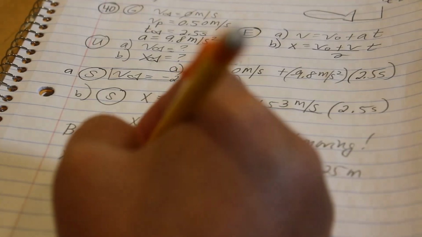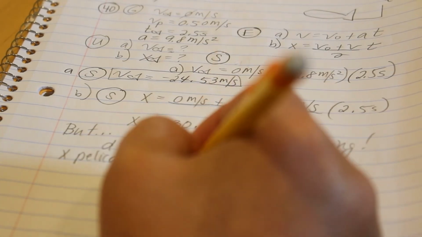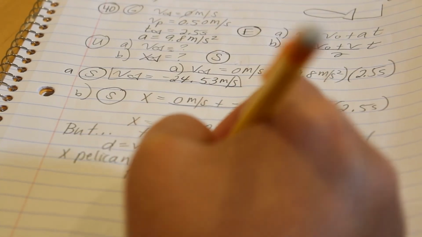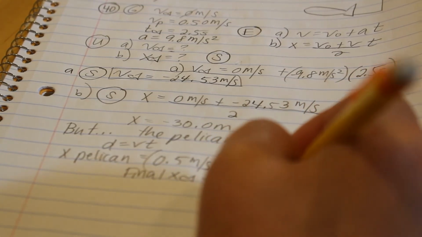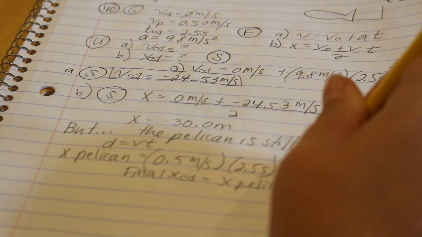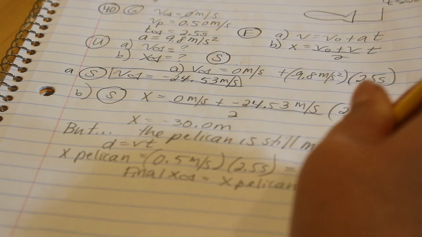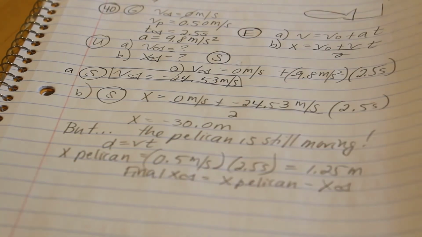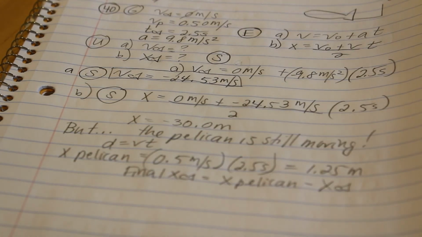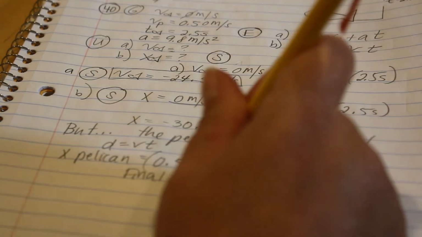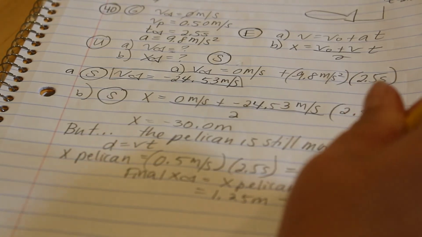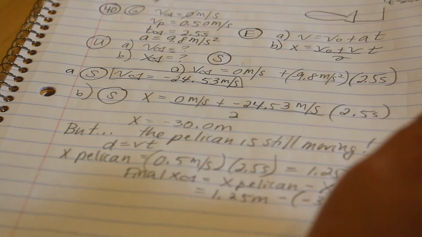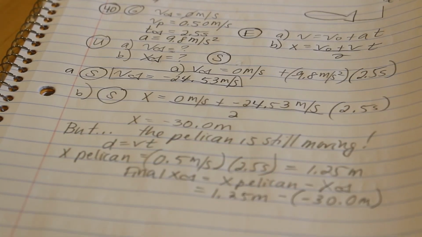So to find the final x of our fish, we need to do the pelican's position minus the x of that fish initially. Okay, so we'll take our 1.25 meters and subtract our negative 30 meters, and so then we end up actually adding those two together.